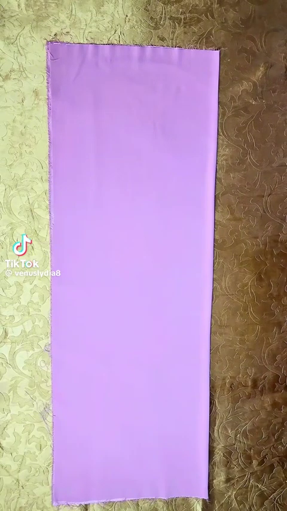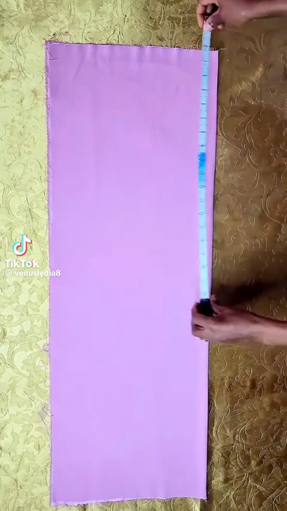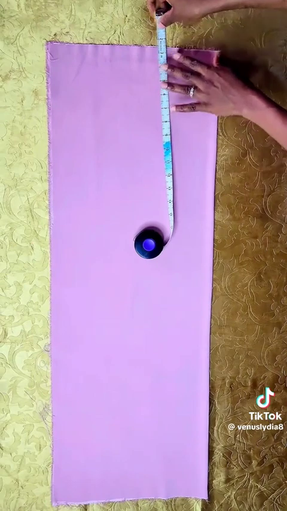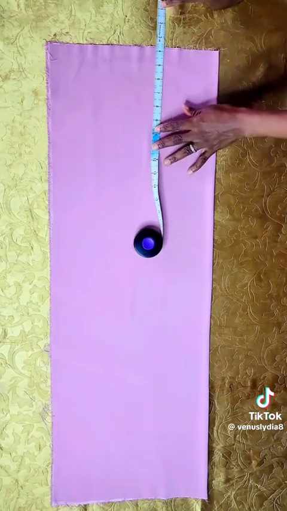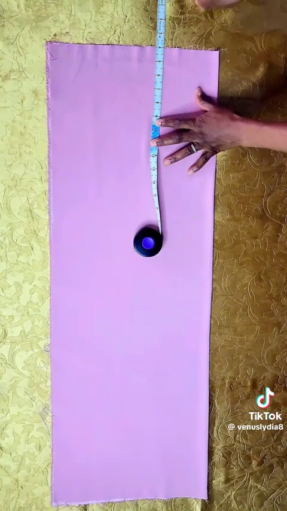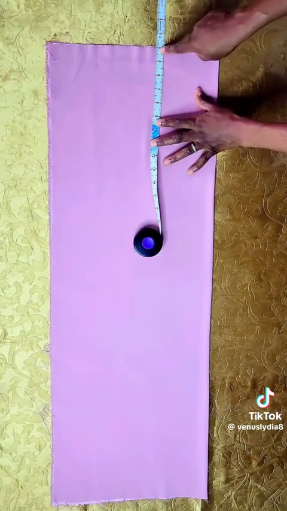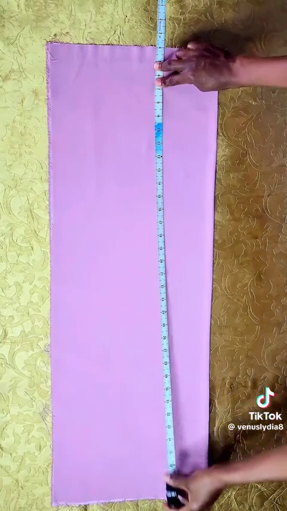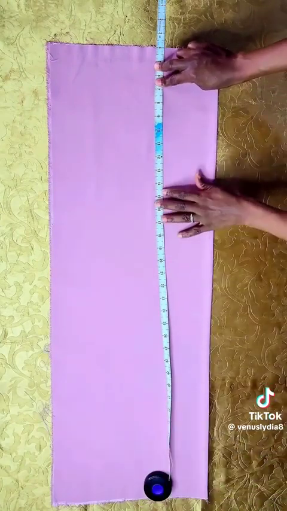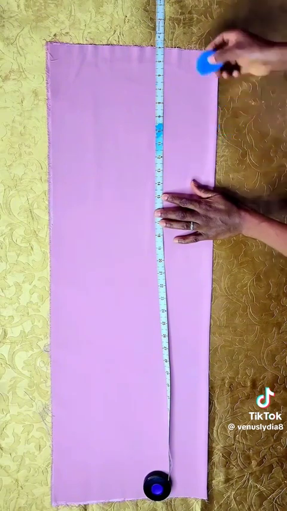Over here, my fabric was already put on fold. This trouser is going to have a waistband of 4 inches. You could opt for 3 inches, 2.5, 2 inches, or even 1.5 inches, depending on your taste. For me, I want to go for 4 inches as my waistband today. Always remember your waistband is part of the length of your trousers.